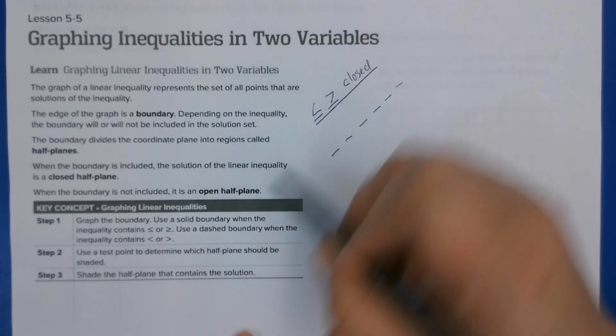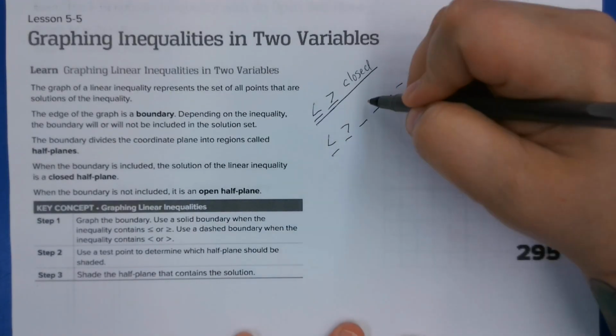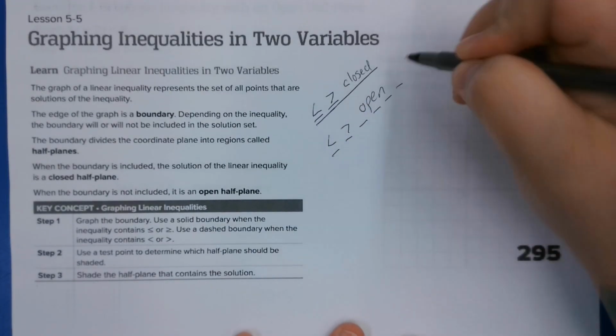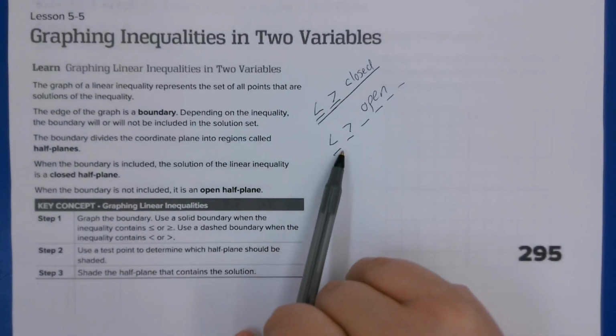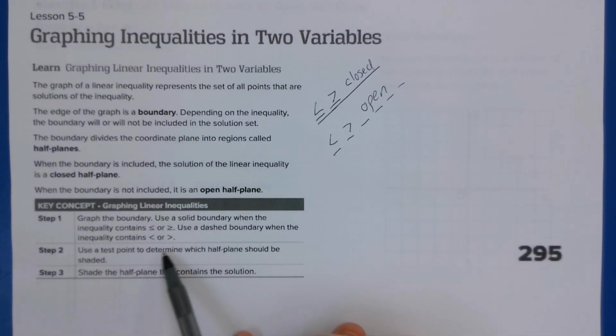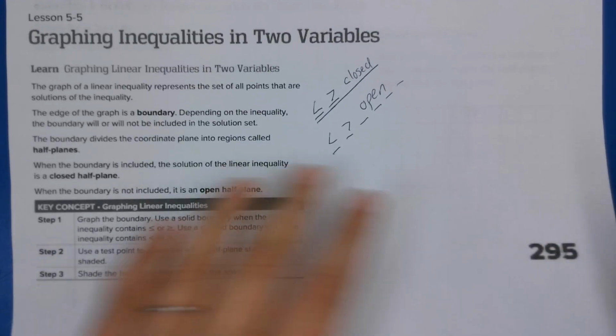That's going to be a dashed line, and that's going to use our less than and greater than symbols. That's going to be an open half plane. Then after we get our line graphed, we're going to use a test point to determine which half plane should be shaded. And then we're going to shade the half plane that contains the correct solution.